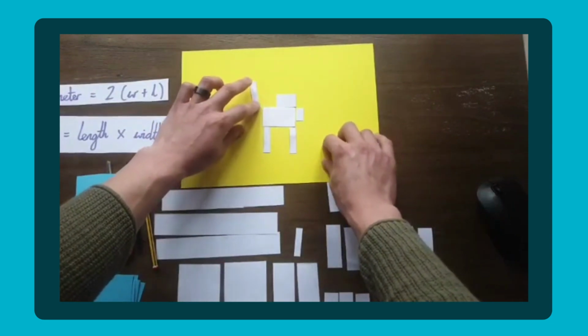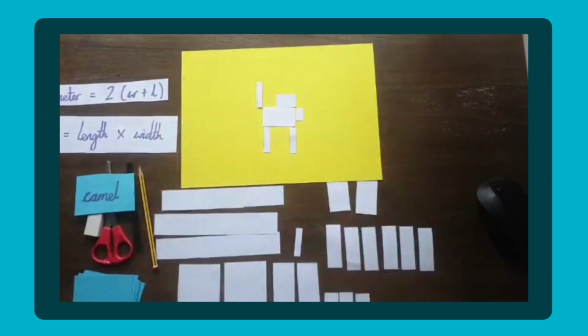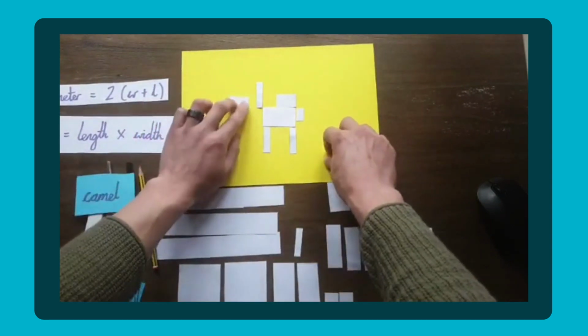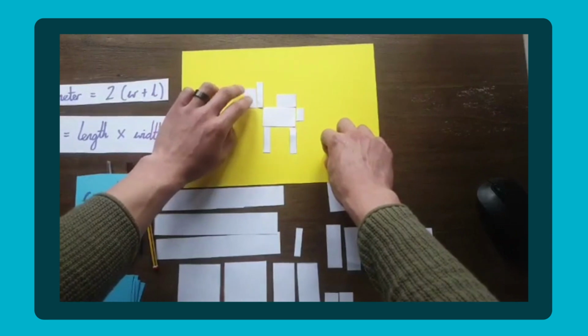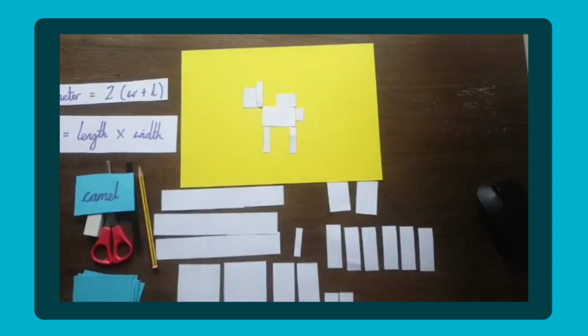You know what? I'm quite impressed with this. Right, I need a head now, so this can be the head. Hey, you know what? Don't tell me you can never do anything, because that's a really good camel. Right, so there's my camel. So that's it. That's the easy part of creating the camel.